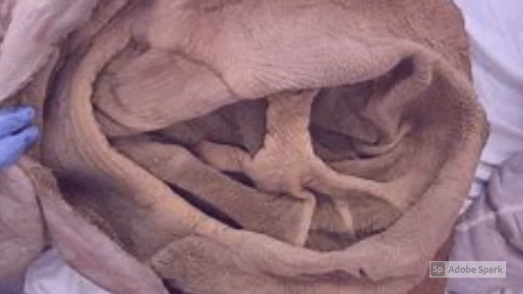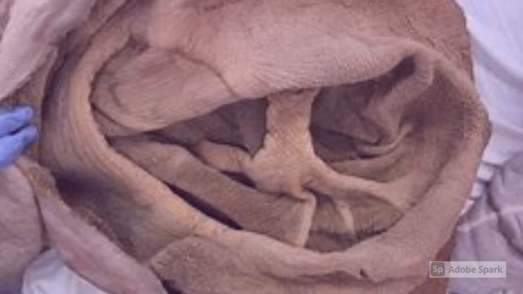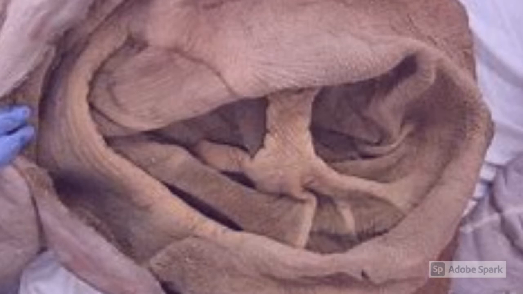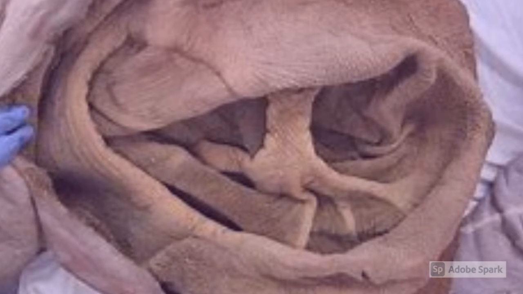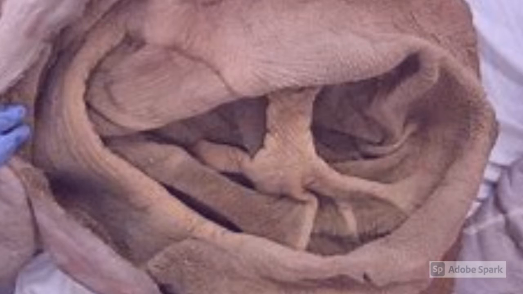Here we have the inside of the rumen. The rumen has what's called papillae, and that just helps the food to stick to the inside of the wall to break it down more. And so those just look like little swiggly things hanging off of the inside of the rumen. And like I said, that just helps the food to digest a little bit more.